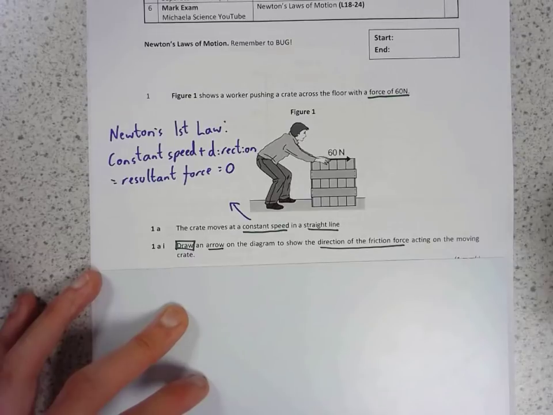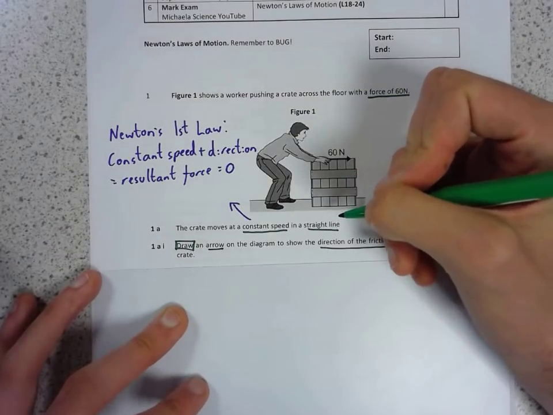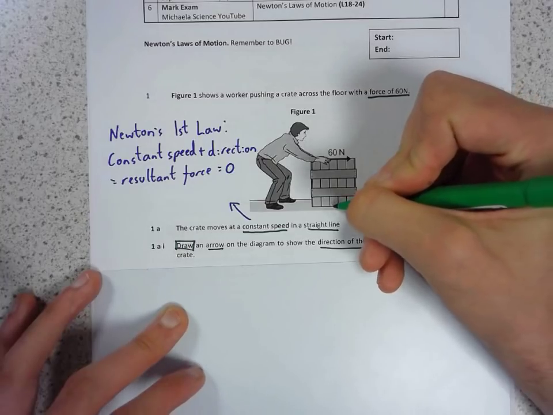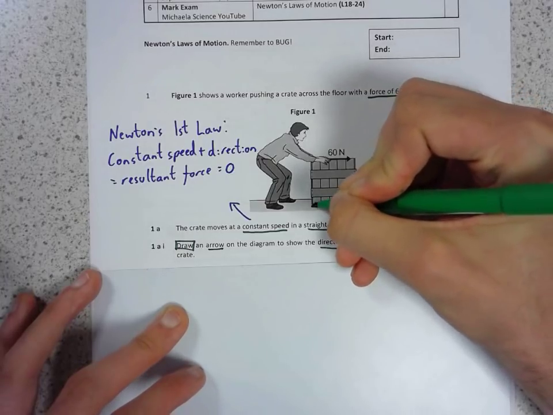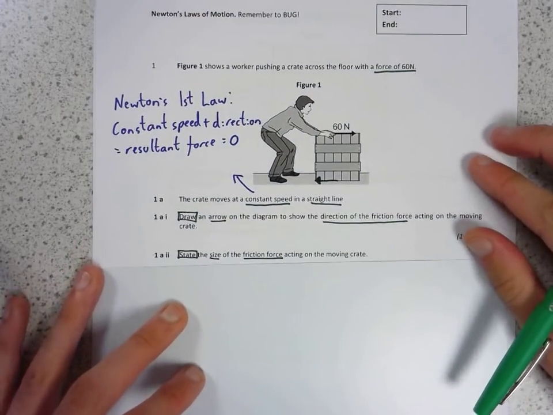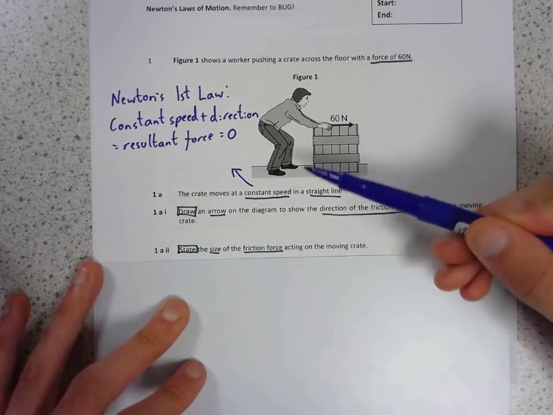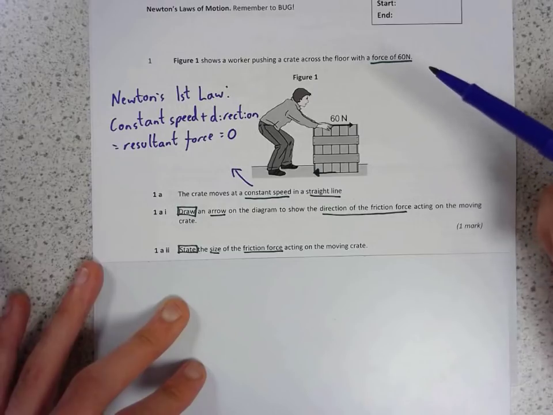The arrow that I'm going to draw on my diagram is going to be going in the opposite direction, and I'm going to try to draw that arrow roughly around the same size. 1 mark there. State the size of the friction force acting on the moving crate. So the overall force, the resultant force, is 0.